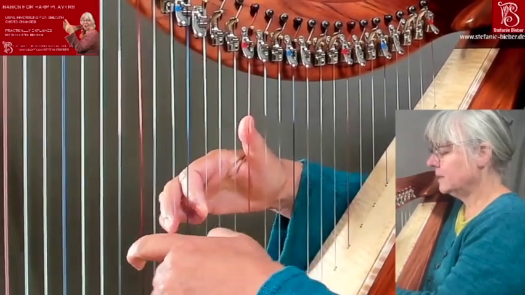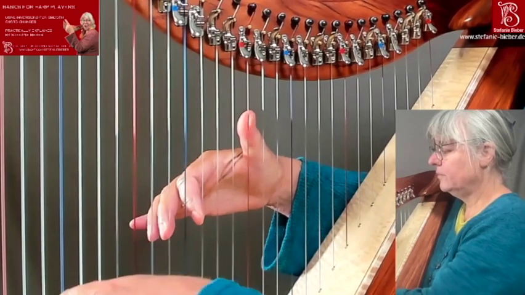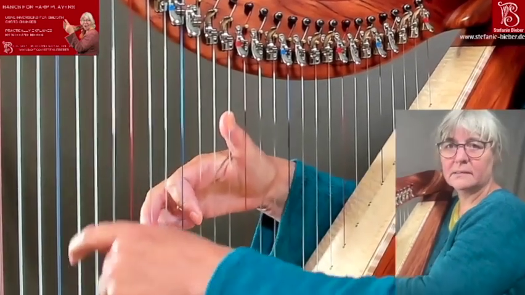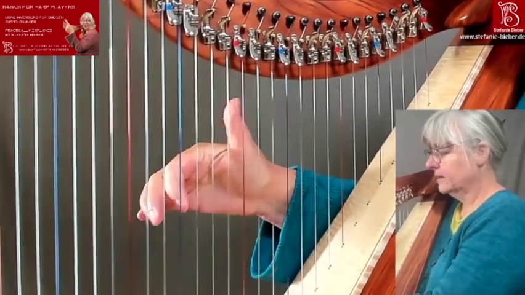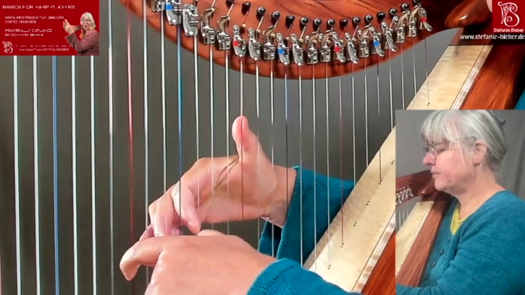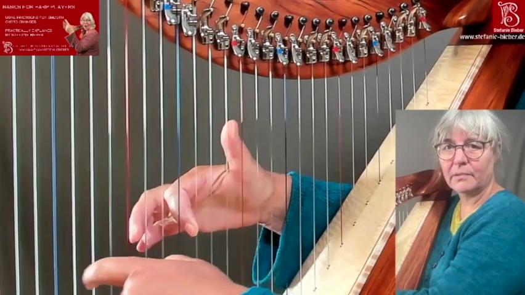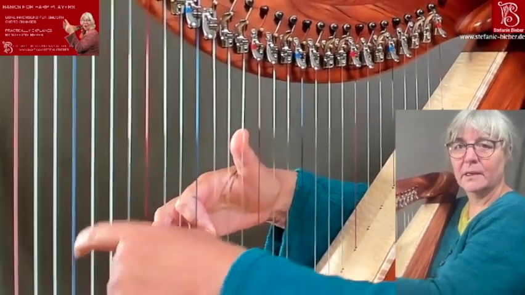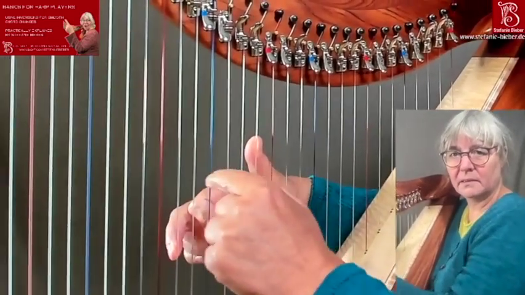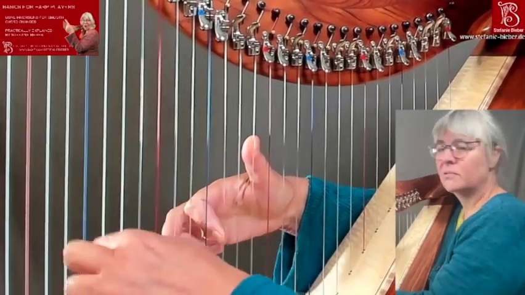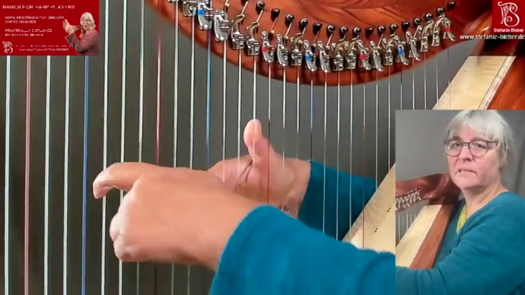So we have C like this, and then I move from C to G like this. Okay? So this is the shortest way from a C chord. This is the C shape, and this is the G shape. The only thing that jumps is the root note, because I want to keep the root note in the bass.